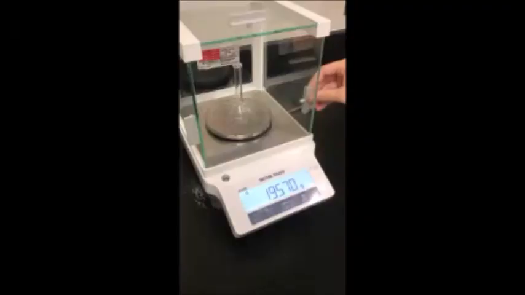The purpose of the experiment is to collect data that will establish a relationship between the concentration of sugar and the solution's density.